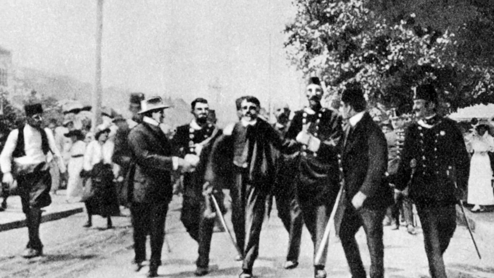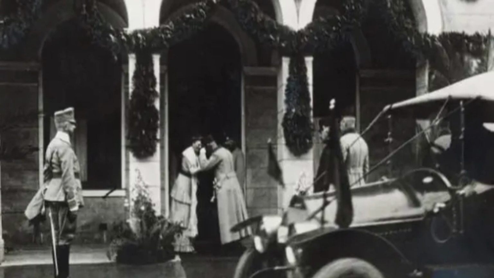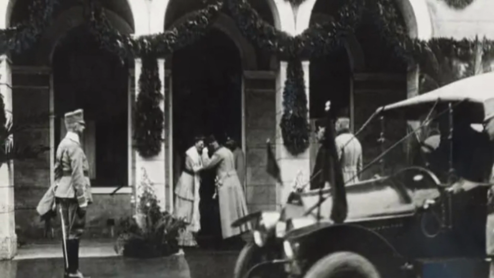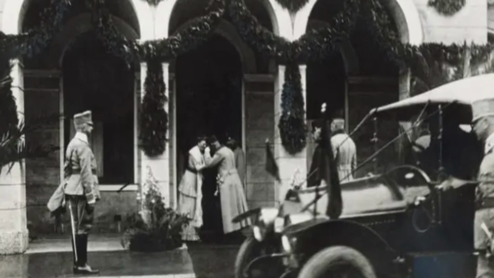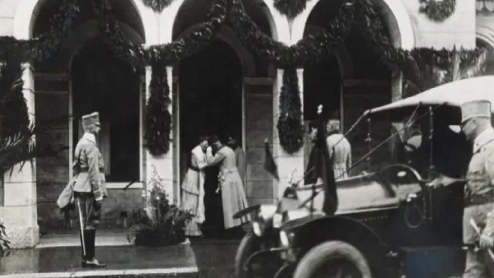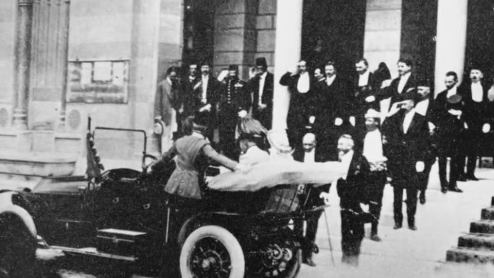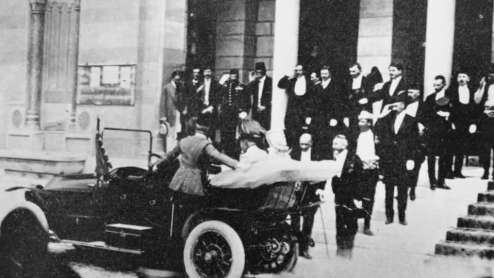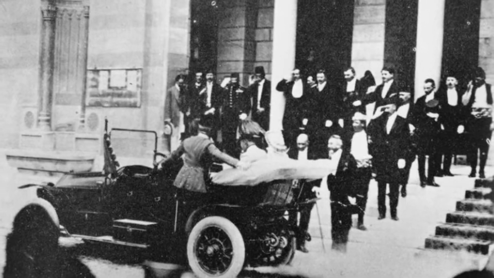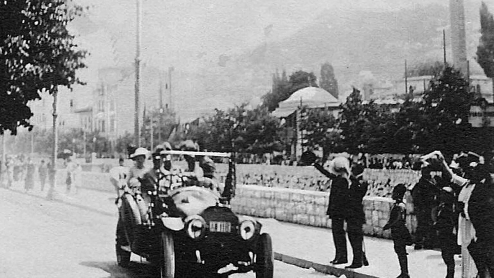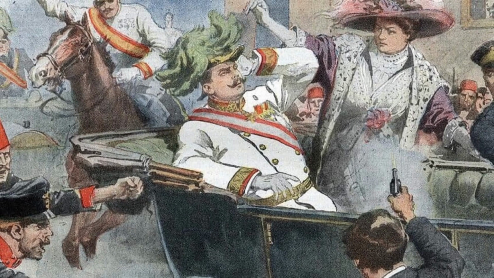Amazingly, no extra security was summoned, nor was any effort made to remove the Archduke from the obvious danger. Instead, he continued to the town hall to make his speech as planned. Upon returning along the same route, Franz Ferdinand demanded to go to the hospital where the official was receiving treatment from the bomb blast. However, in a twist of fate, as the driver was reversing, they came face to face with Gavrila Princip, placing the Archduke at 0 distance. It was as if the Archduke and his wife had been handed to the assassin on a silver plate. Princip immediately shot them both with his revolver.